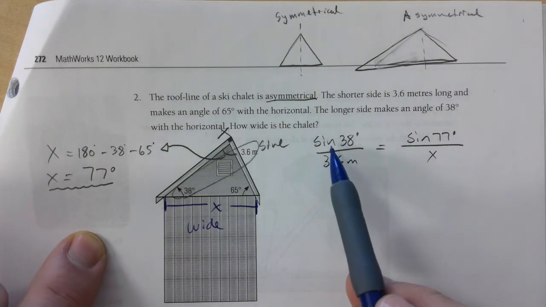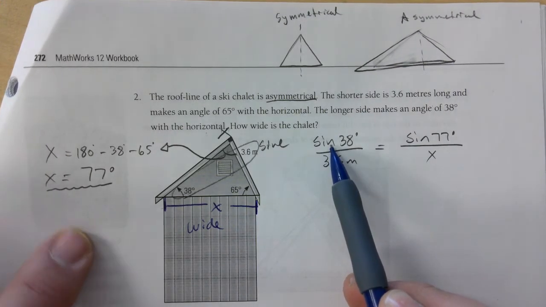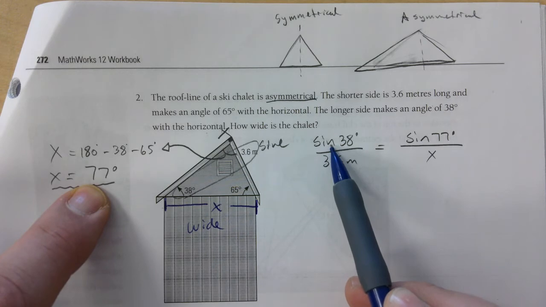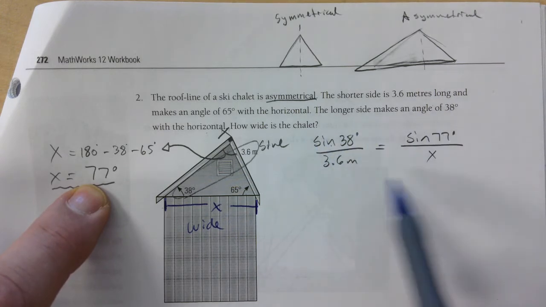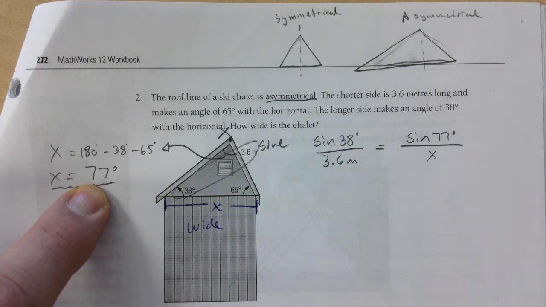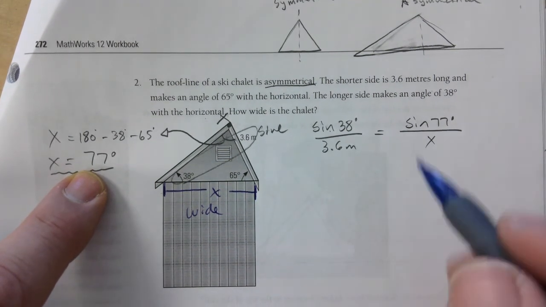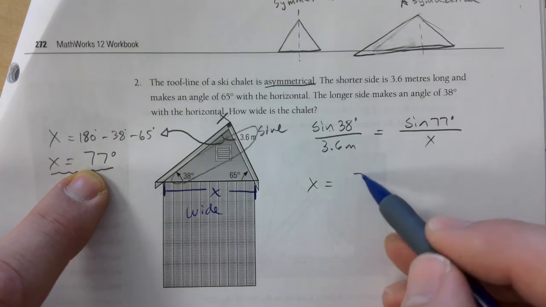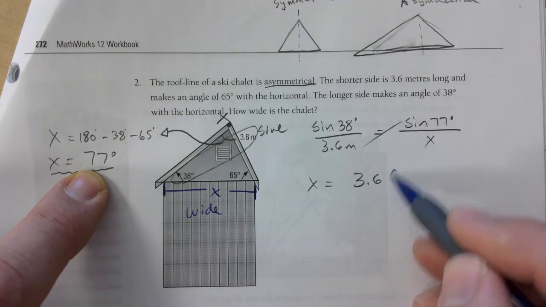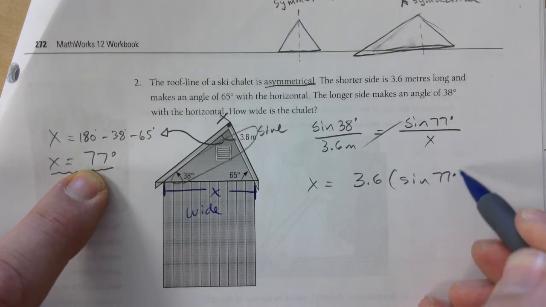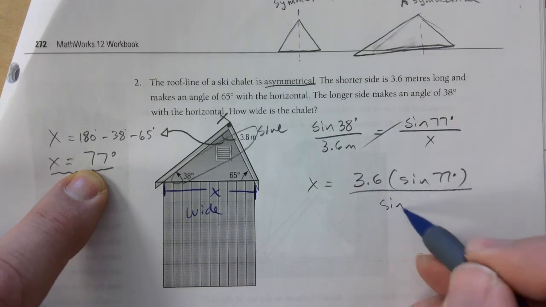So 1 mark for identifying sine law, 1 mark for identifying the 77, another mark for correct setup, and a final mark for the correct final answer. So this would be a 4-mark question in a sense. So 3.6, right, times sine of 77 over sine of 38.